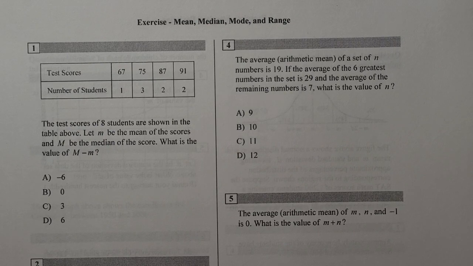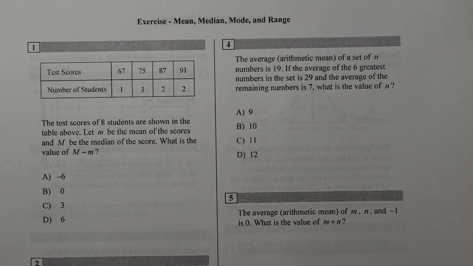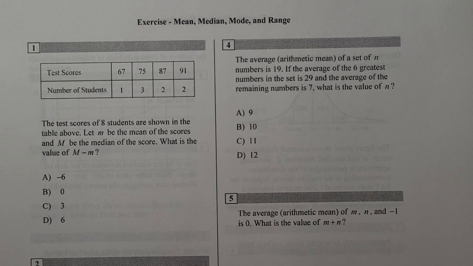Number one. The test scores of 8 students are shown in the table above. Let lowercase m be the mean of the scores and uppercase M be the median of the scores. What is the value of capital M minus lowercase m? So go ahead and try this one first on your own.